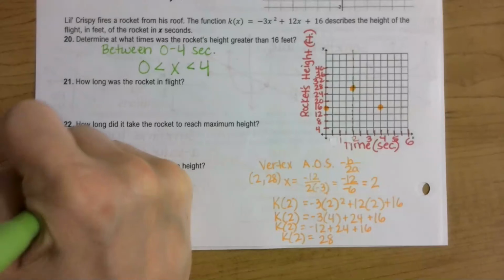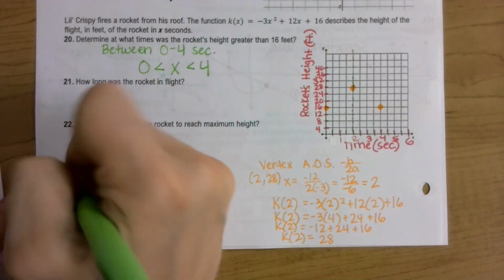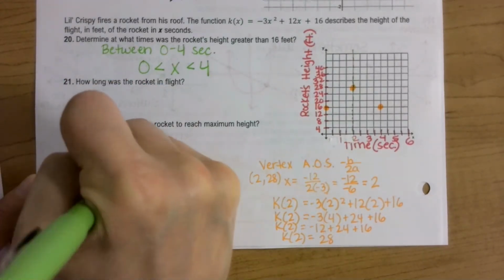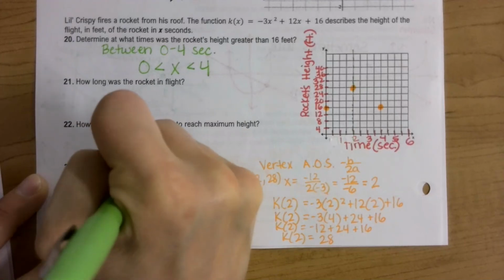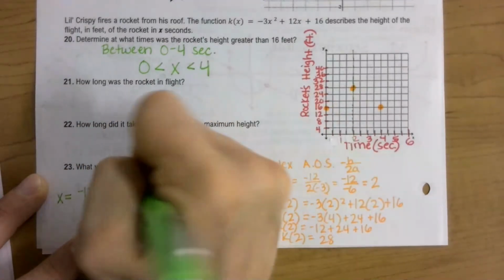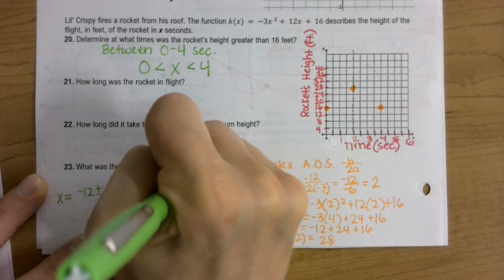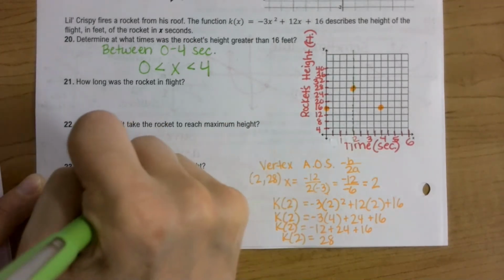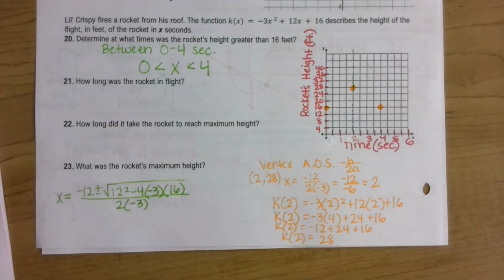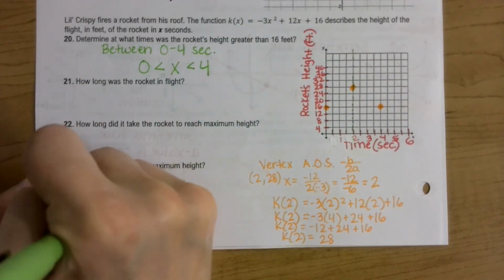So for the quadratic formula, x equals -b, so -12, plus or minus the square root of 12 squared minus 4 times A, which is -3, times C, which is 16, divided by 2 times -3. All right, then I solve.